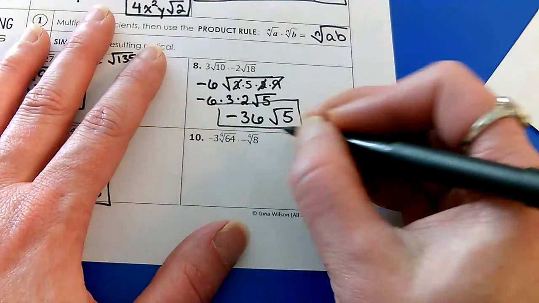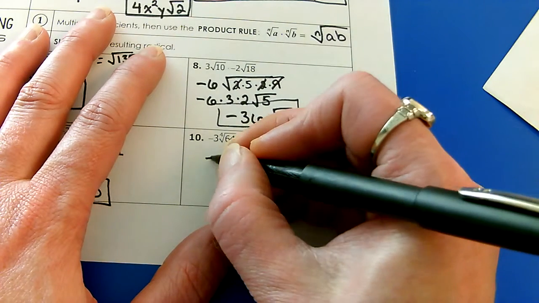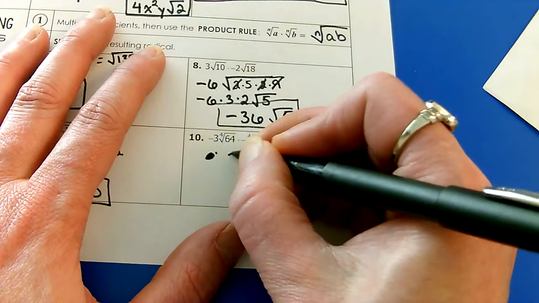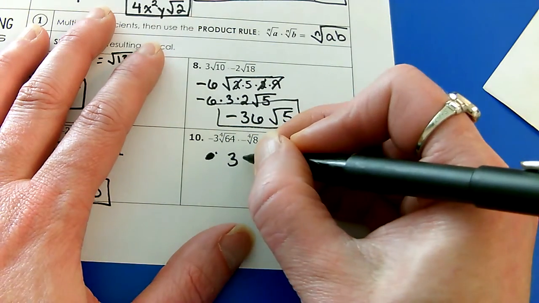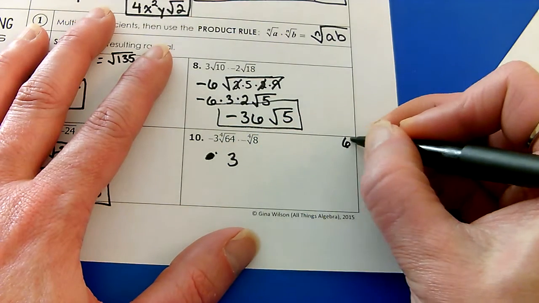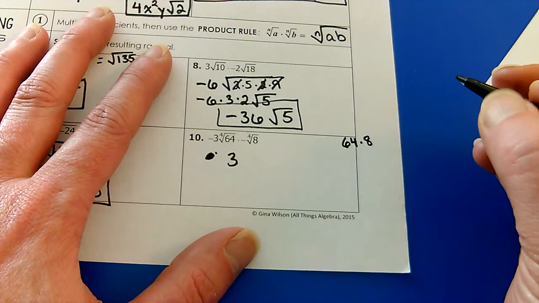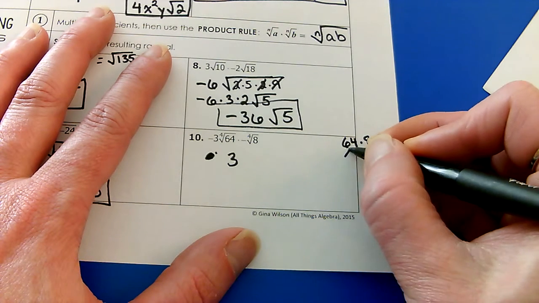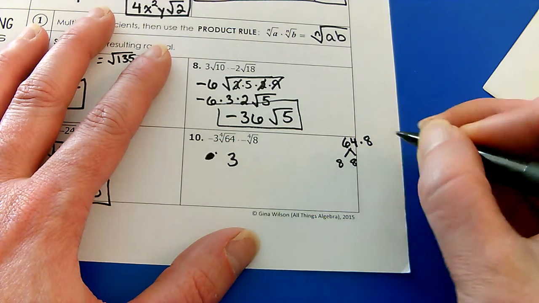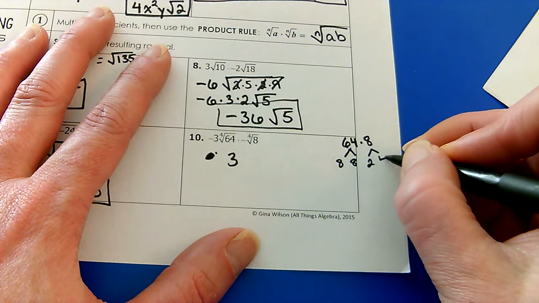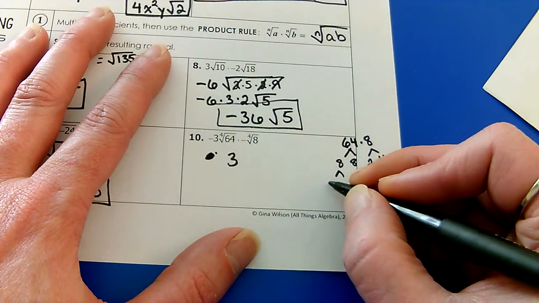I mean, you could even, negative 3 times a negative 1 is a positive 3. Whoops. I know my stuff. 64 times 8. I can break that into an 8 and an 8 and a 2 and a 4. You could even do it this way.